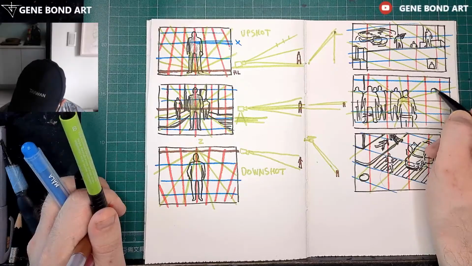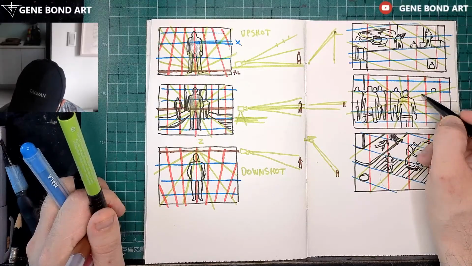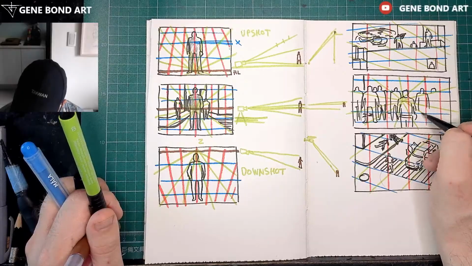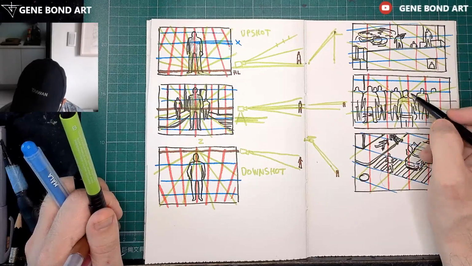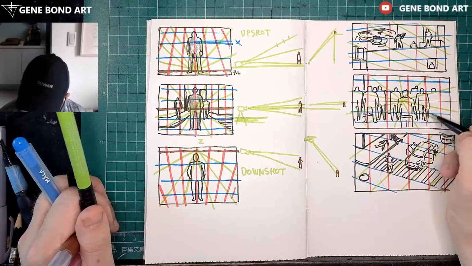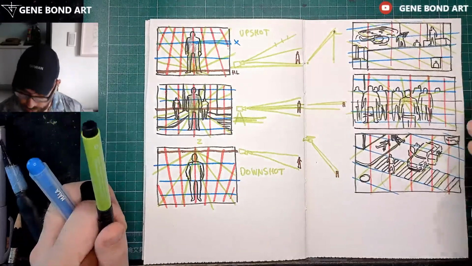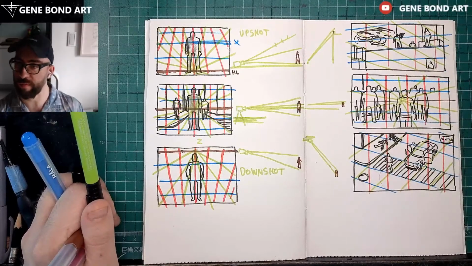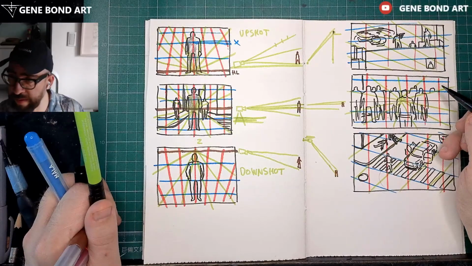Yeah. So usually they draw it just like a picture with a group of people, like a group photograph. It's a very flat space.